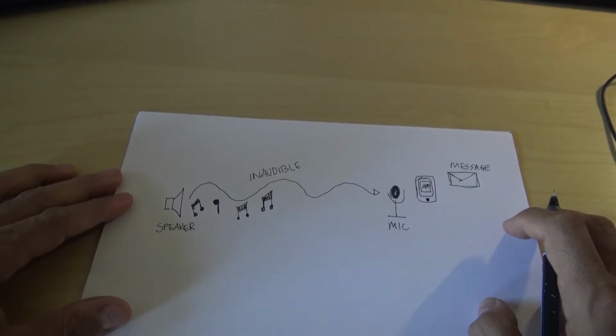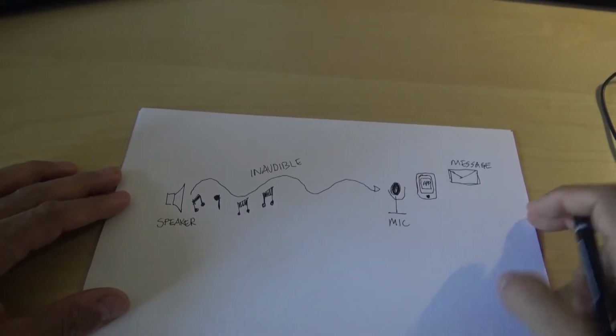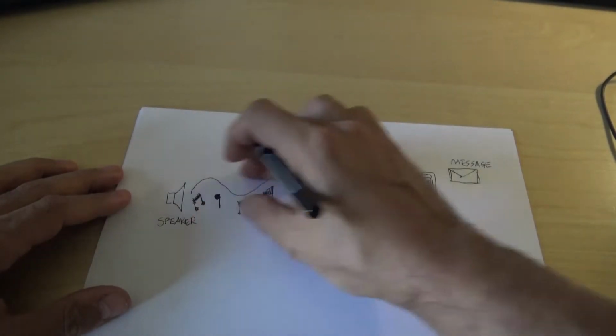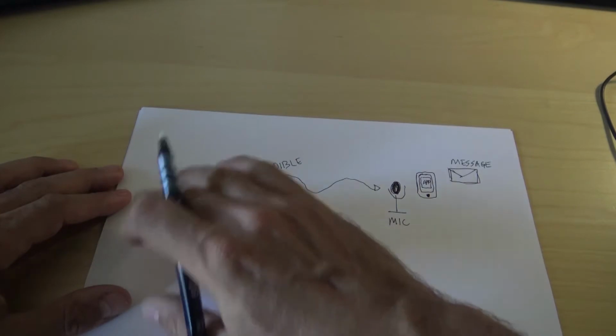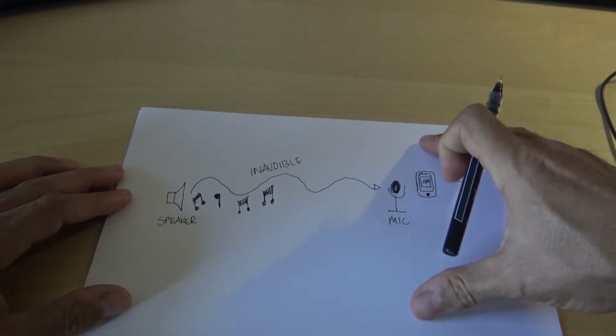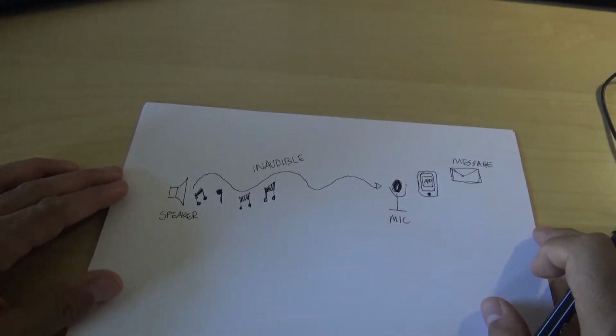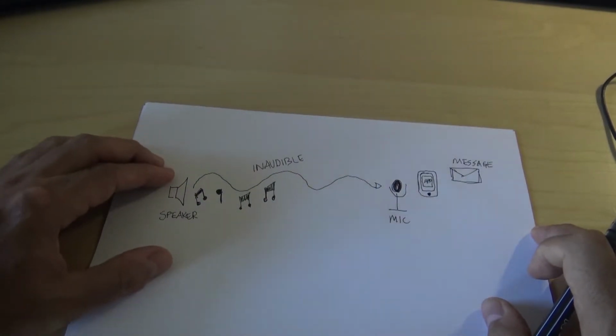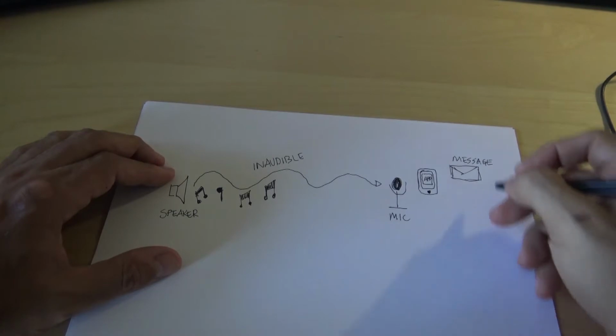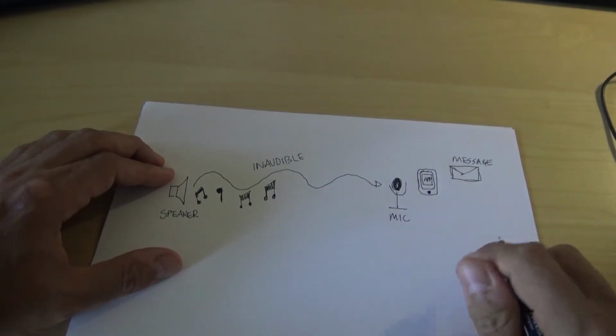So, in summary, what you have here is a data communication channel between your transmitter and your receiver, between a sound system and a group of mobile phones. And what you're capable of with our technology is basically that you're able to remote control all the mobile phones that are listening.